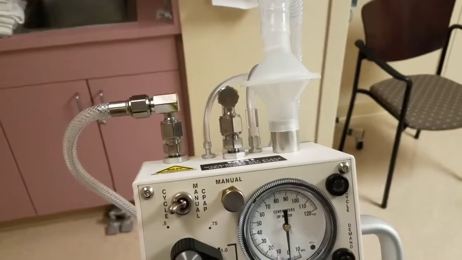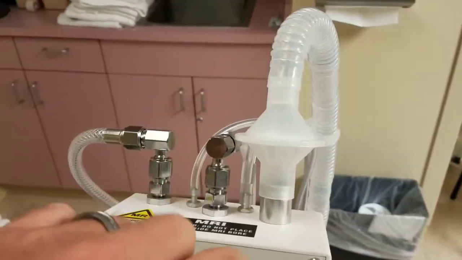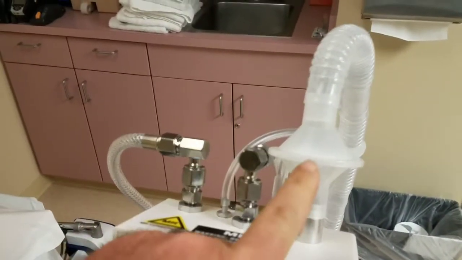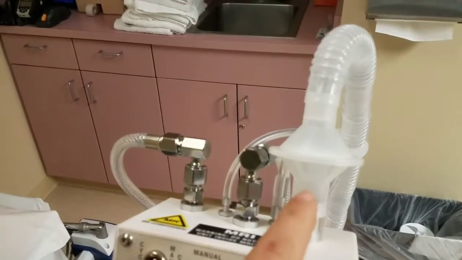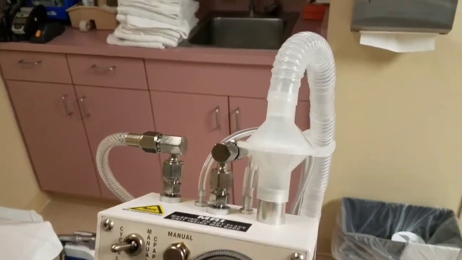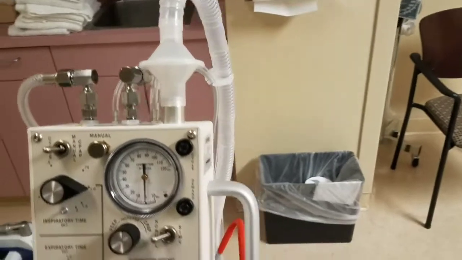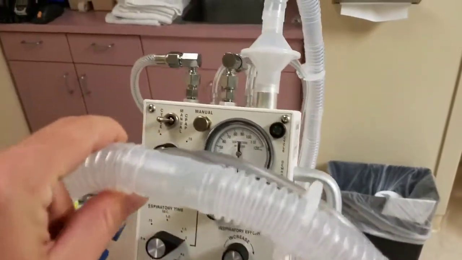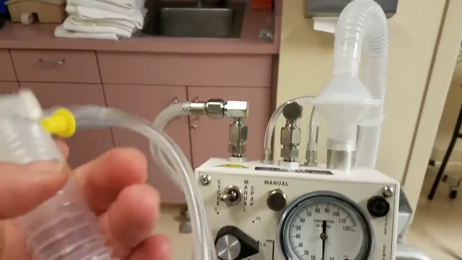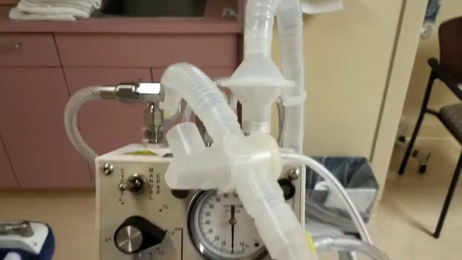So you take a circuit, then you take your bacterial filter, goes there, then circuit continues.